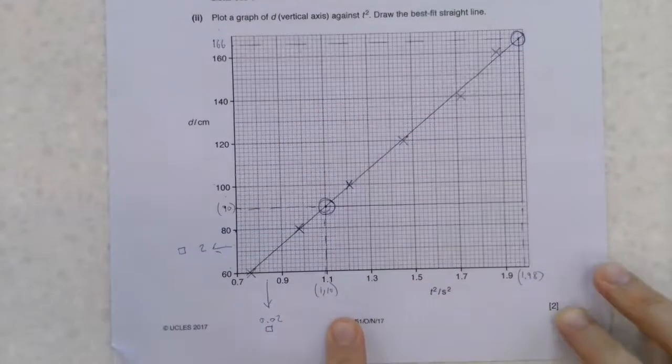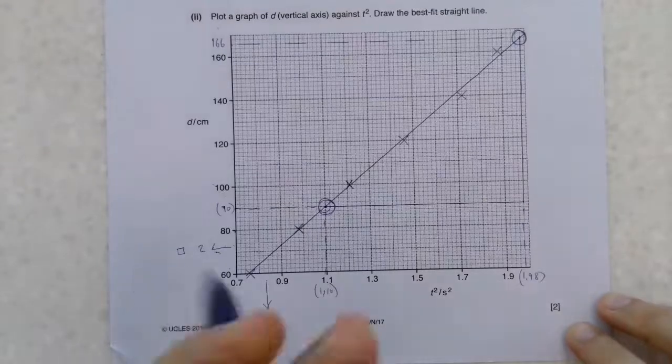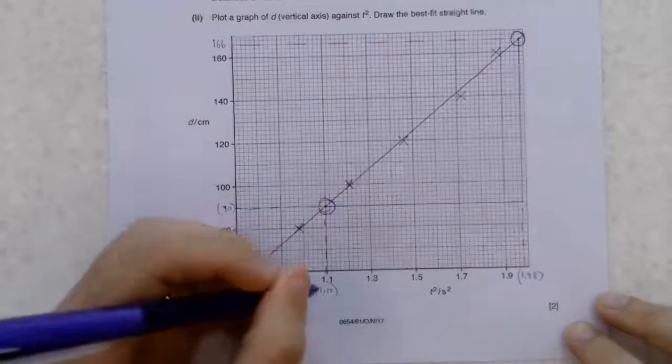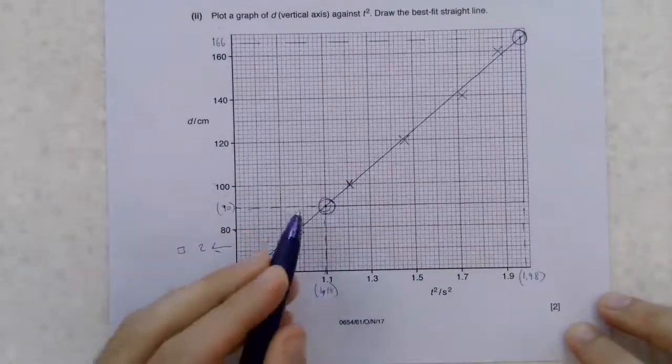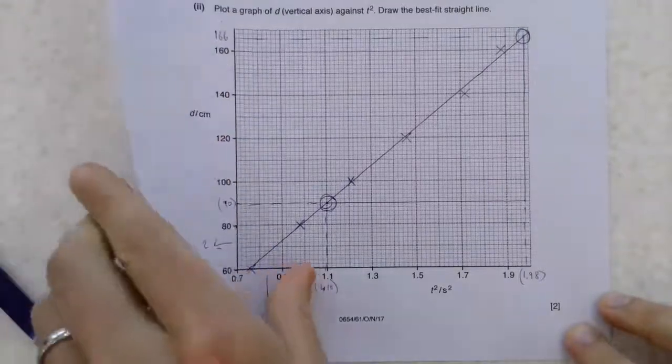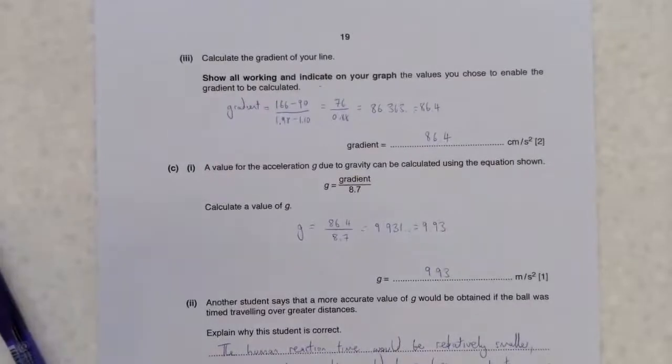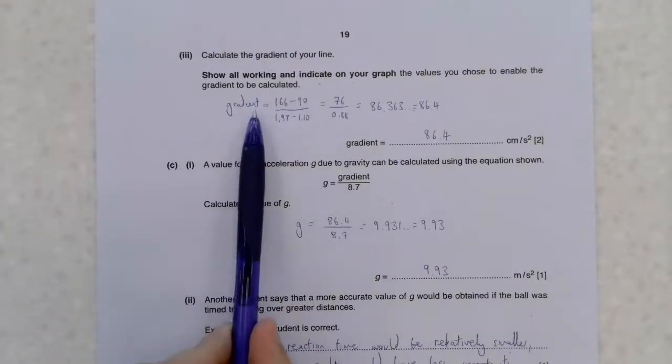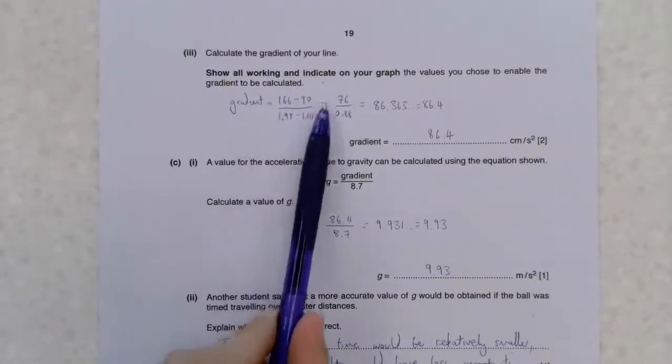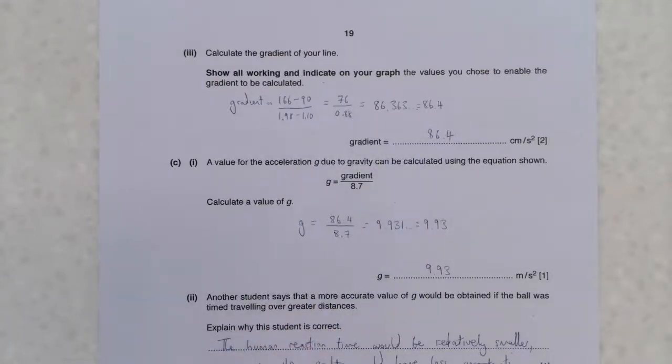So we've got 1.98 and then 1.1. This should be here, and then 90 and 166. I copied those values into my calculation of the gradient. Okay, 166 minus 190, gives me 86.4.